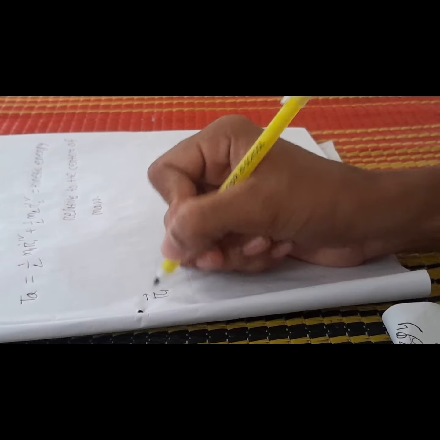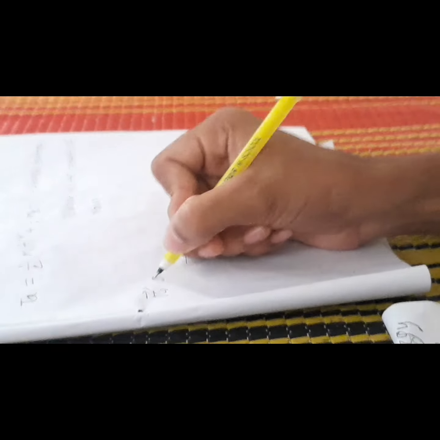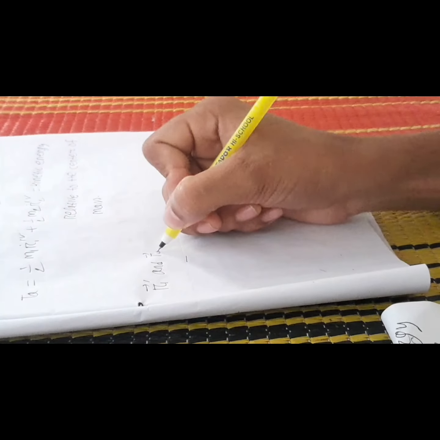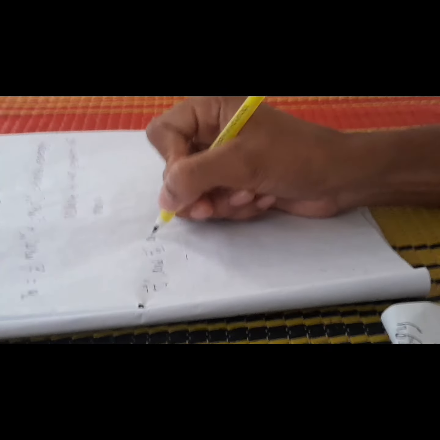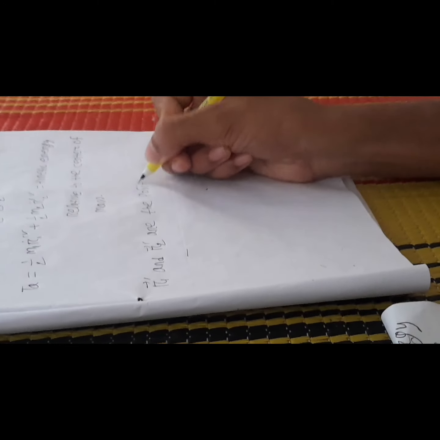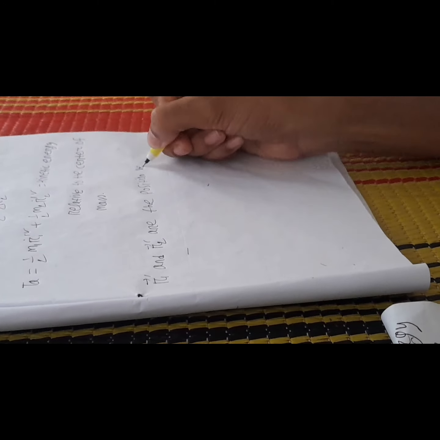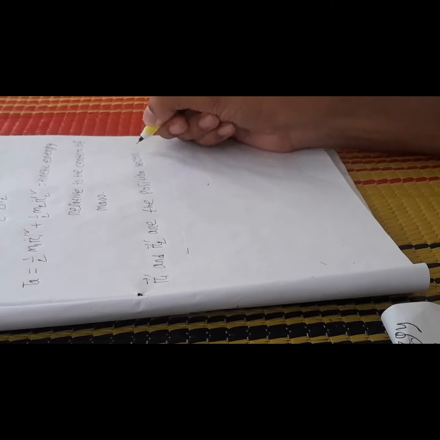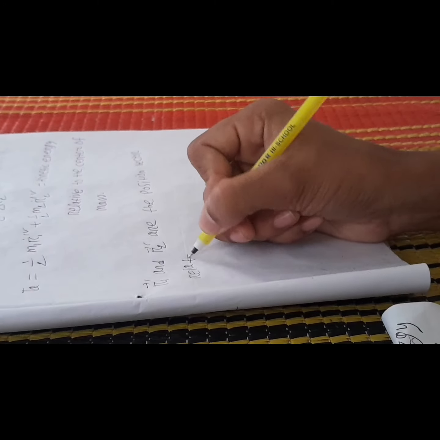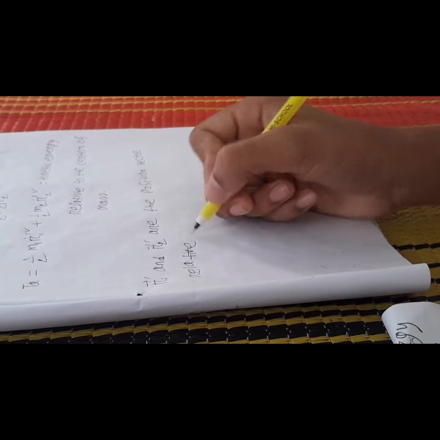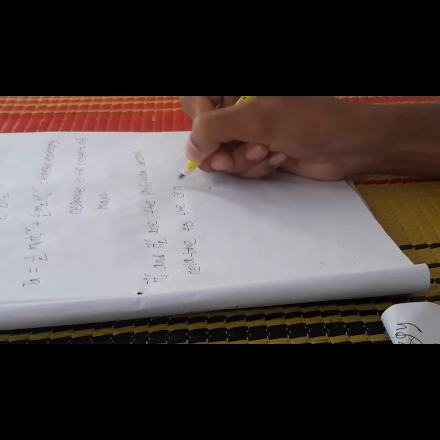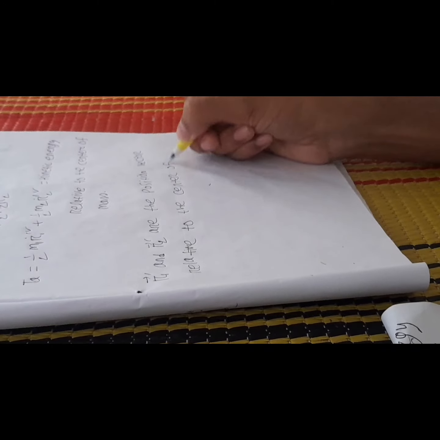Vector r dot 1 and vector r dot 2 are the position vectors relative to the center of mass.